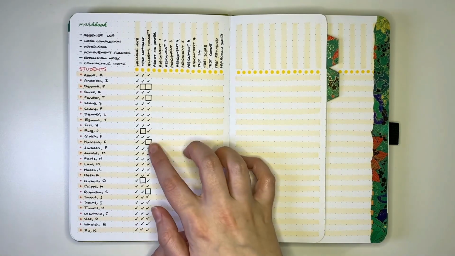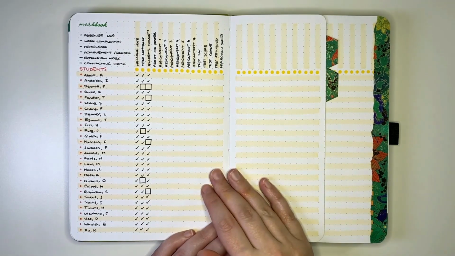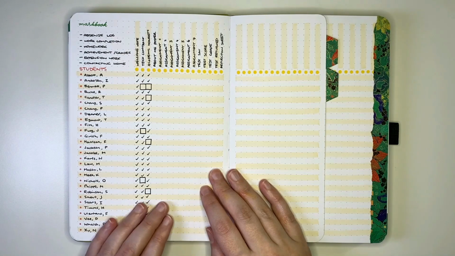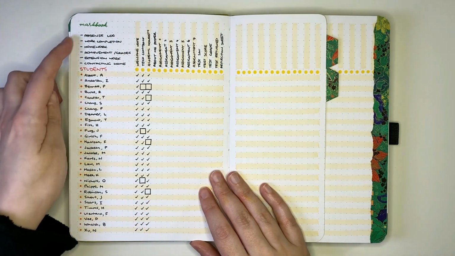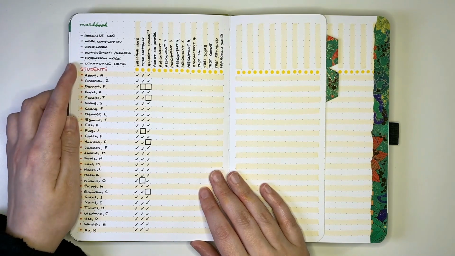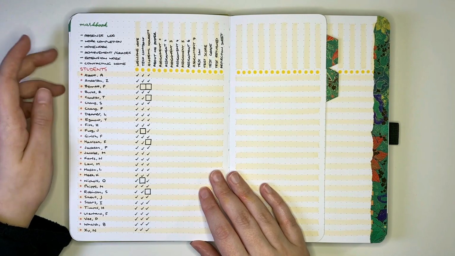The nice part about doing boxes is that if the student does hand the thing in, you can still put a tick in the box, but it also gives you a record of the students that aren't getting things handed in in a timely fashion. I've also got an example of some different things you could be including in your markbook. So it could be for absences, work completion, homework, etc.